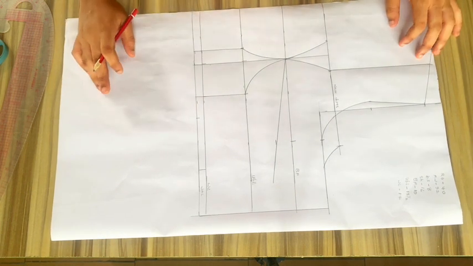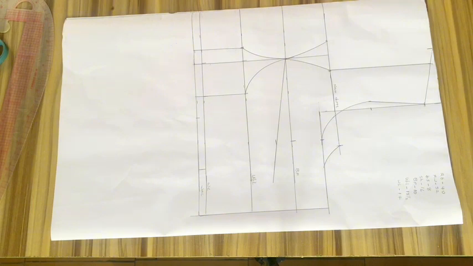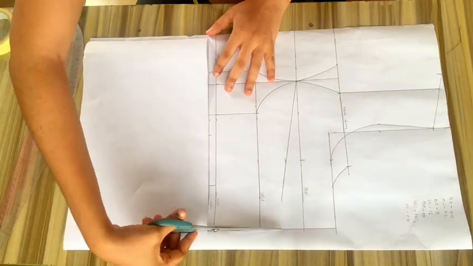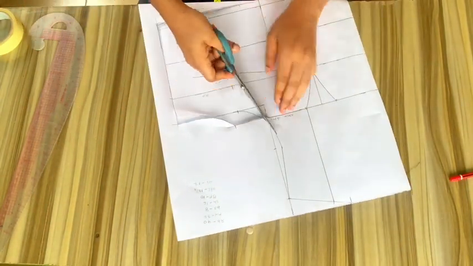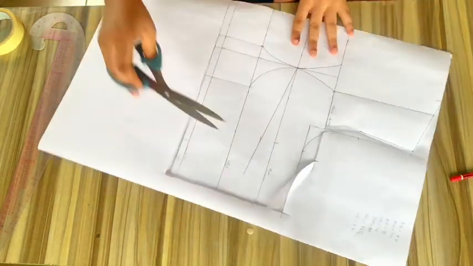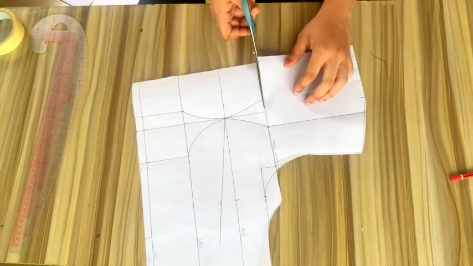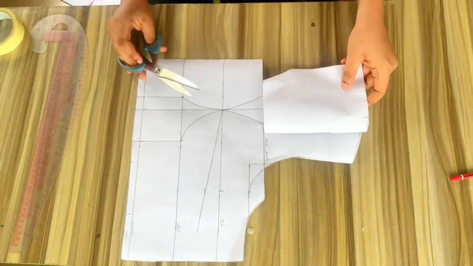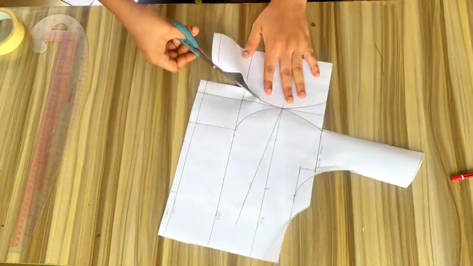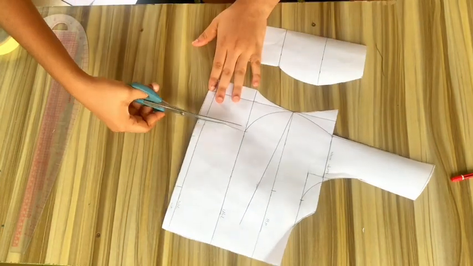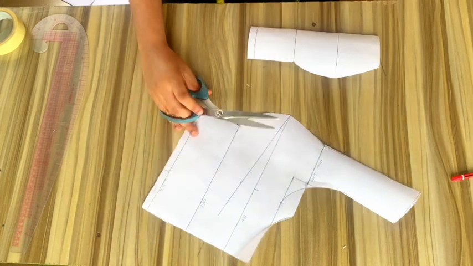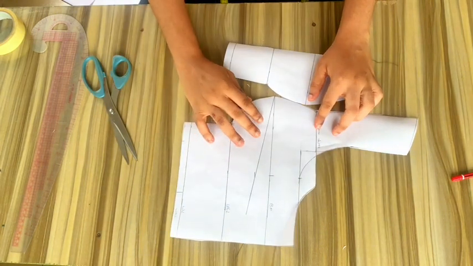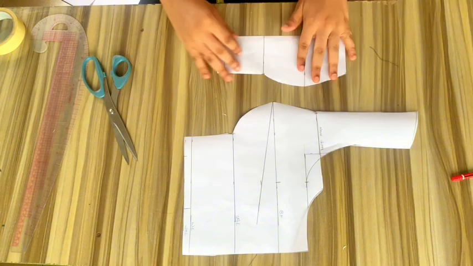So the next thing I'm going to do right now is to cut this out. I forgot that I did not close the dart, so I'll just go ahead and do that.